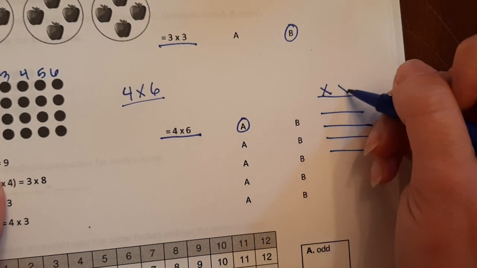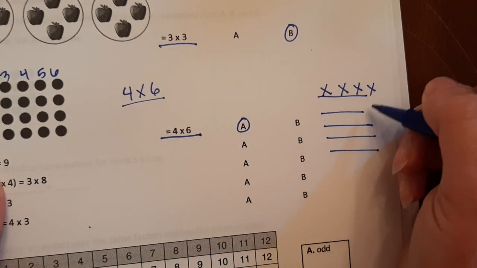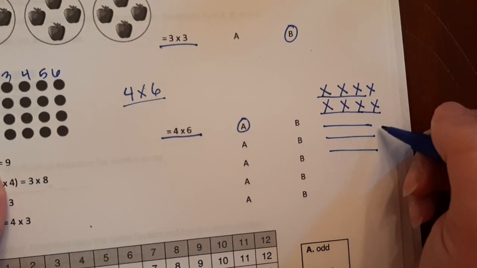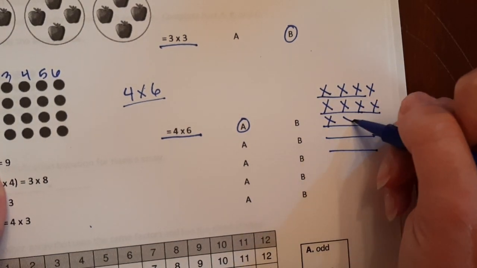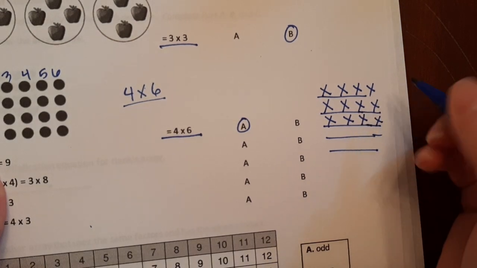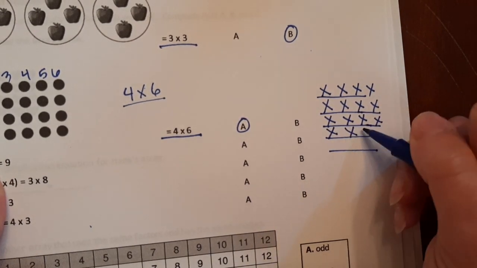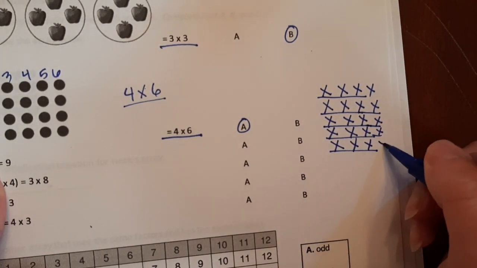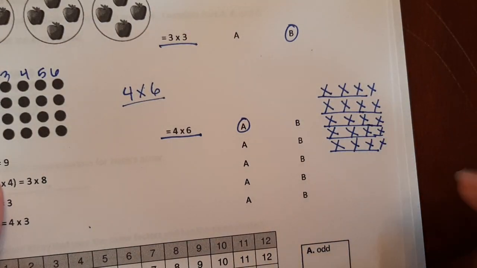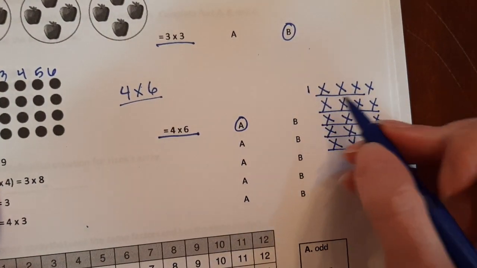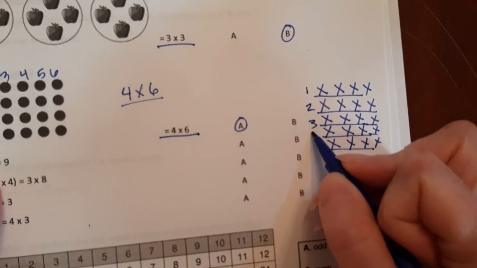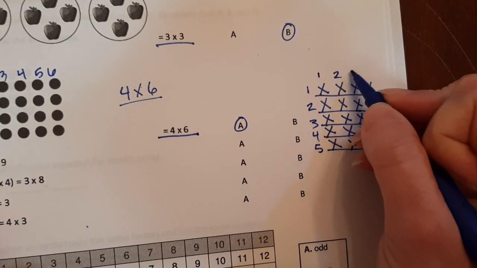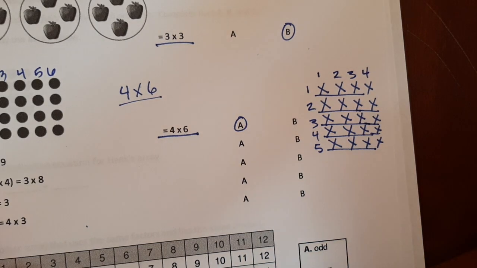Now, there are 4 in each group, so there needs to be 4 on each line. When I draw these, I'm going to make sure that the ones I draw underneath line up so that I have columns. As you can see, I'm not in a hurry. I'm taking my time and making sure my columns match up. Then, to make sure I drew it correctly, I'm going to follow my steps of numbering my rows. There are my 5 rows. And then number my columns. There are my 4 columns.